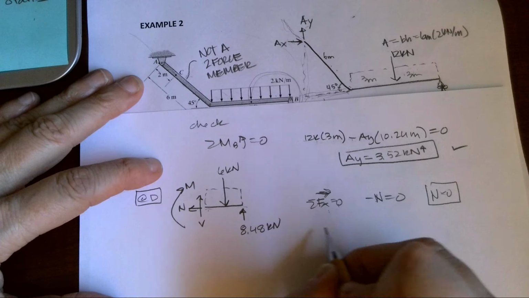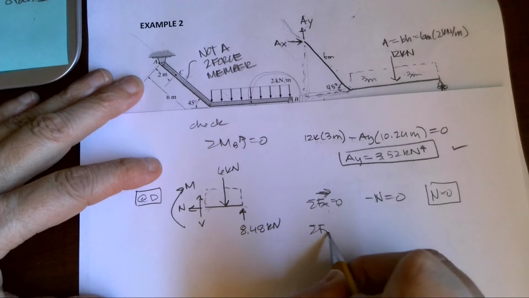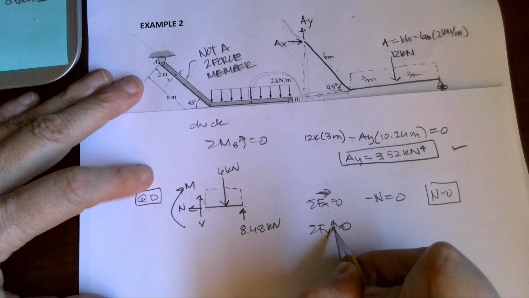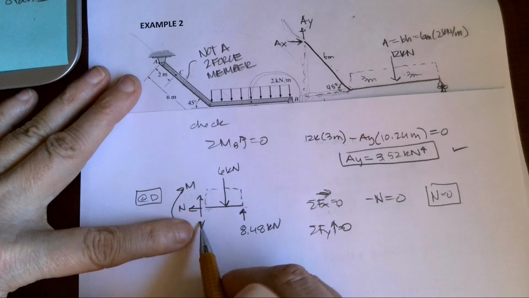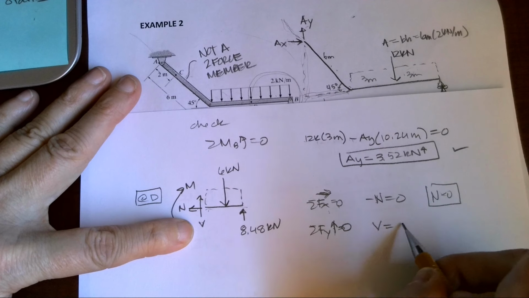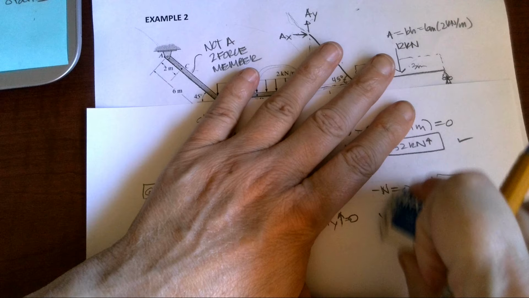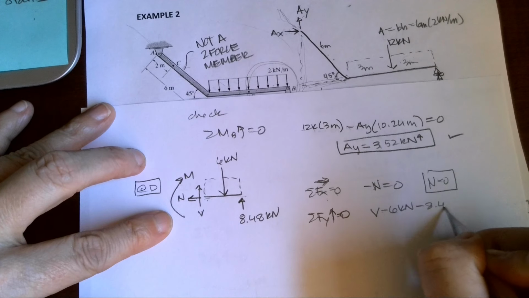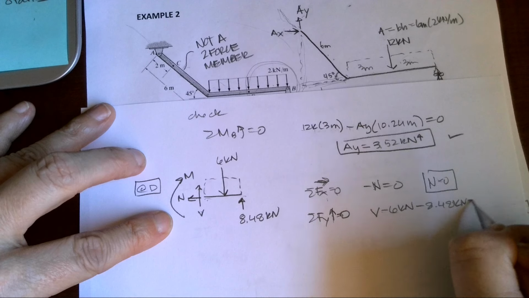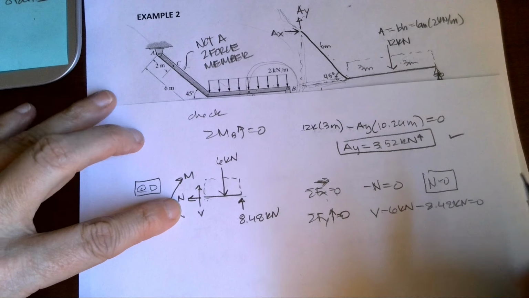Then we're going to sum forces in the Y direction. Again, my equilibrium tool of summing my forces, up is positive. It just happens to coincide with my behavior. So I have shear minus 6 kilonewtons plus 8.48 kilonewtons equals 0. That should be a plus.